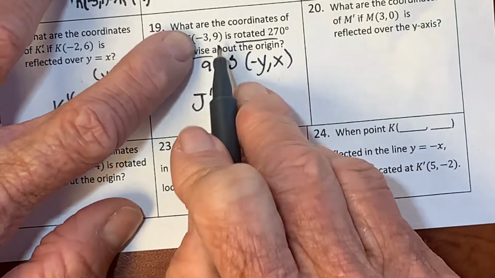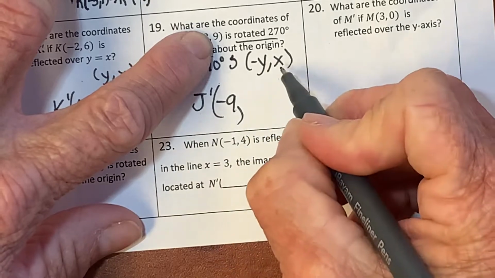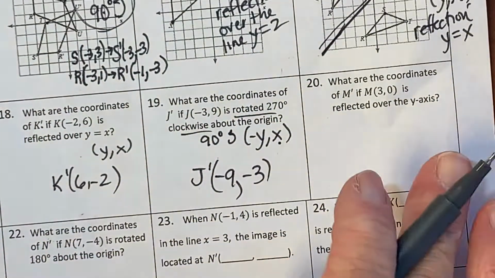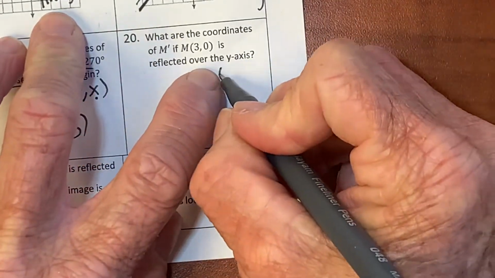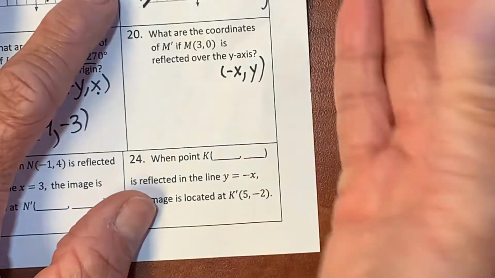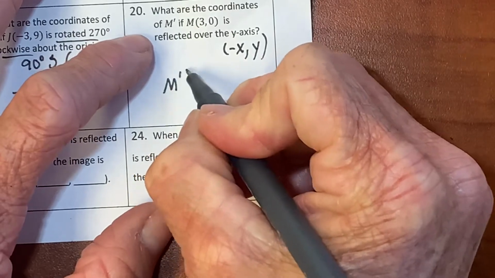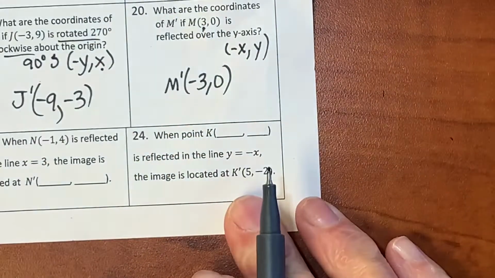So J prime, I'm gonna bring Y to the front and switch the signs, but I'll move X to the back and leave it alone. I'll leave it as is. Number 20, we're reflecting over the Y axis. X will switch signs, Y stays the same. I'm changing its left and right placement. So M prime will be X is gonna change signs and Y stays the same.